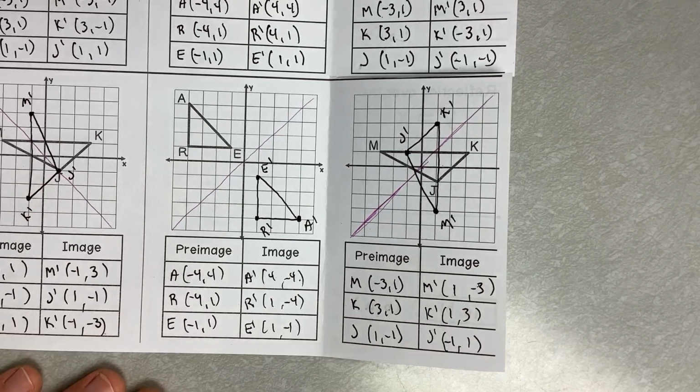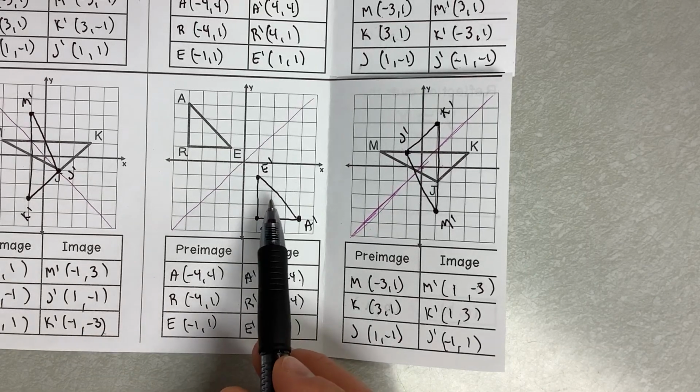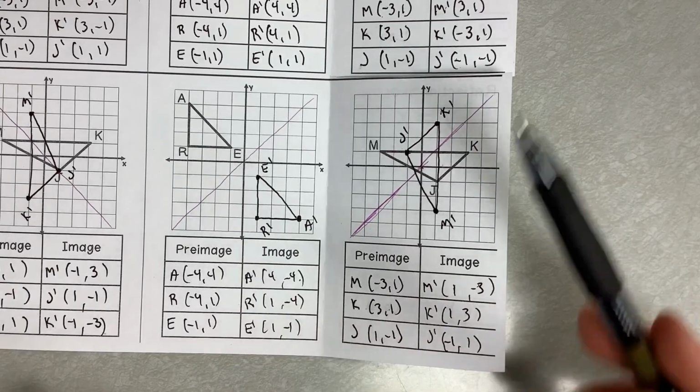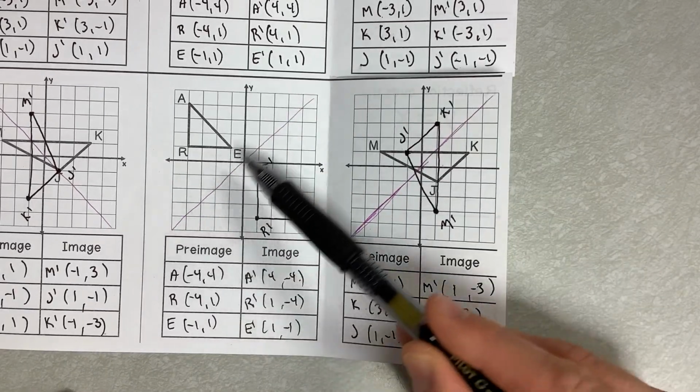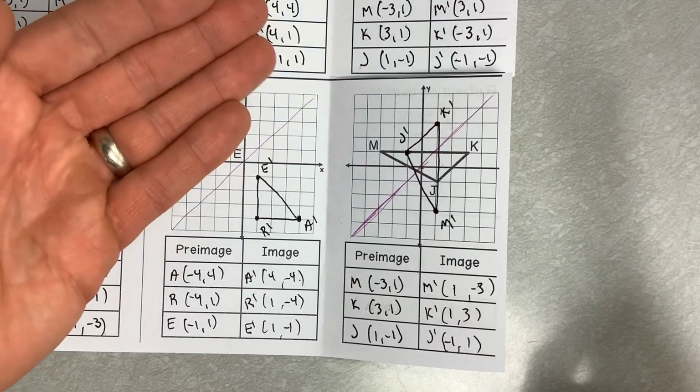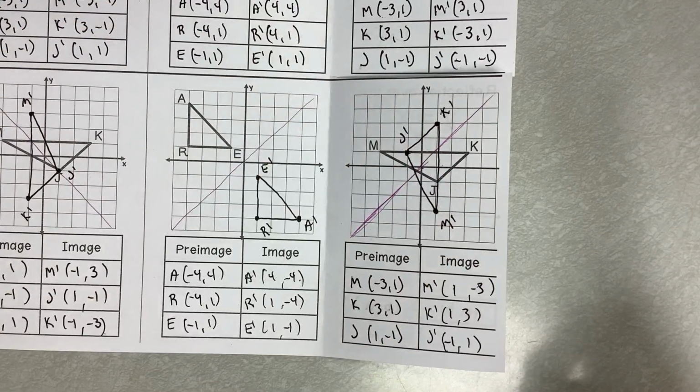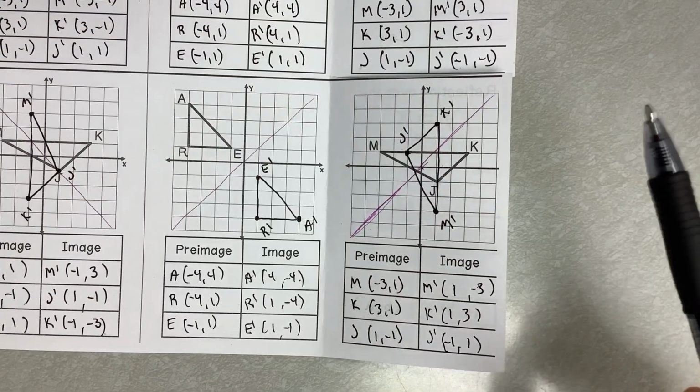I now graphed them. So here we go, look at this. I graph all three of them, make my triangle, and this one is kind of obvious. So I have my line of reflection right here. This looks like it was flipped just like that, perfectly. Nice, visually appealing, and there we go.